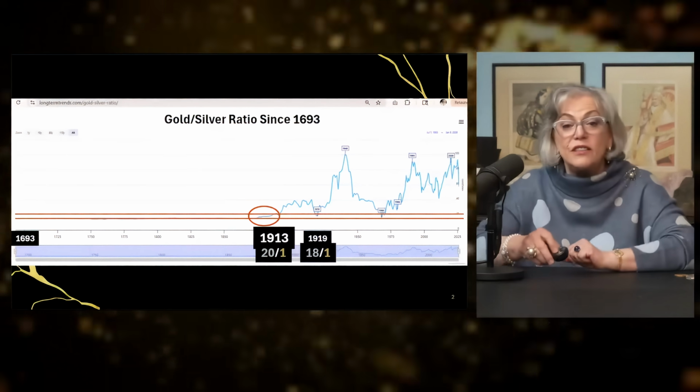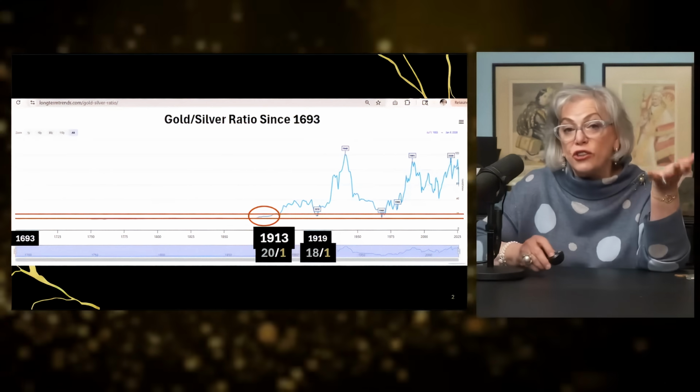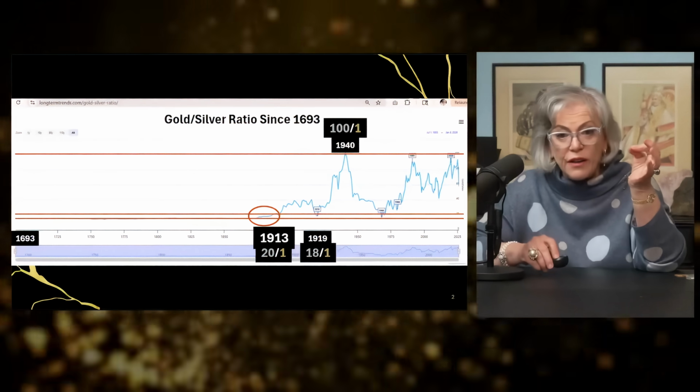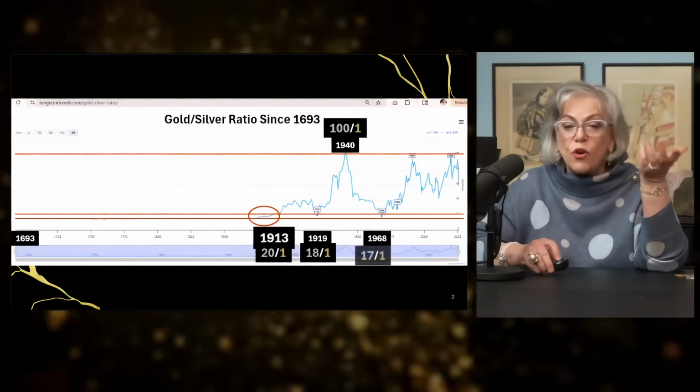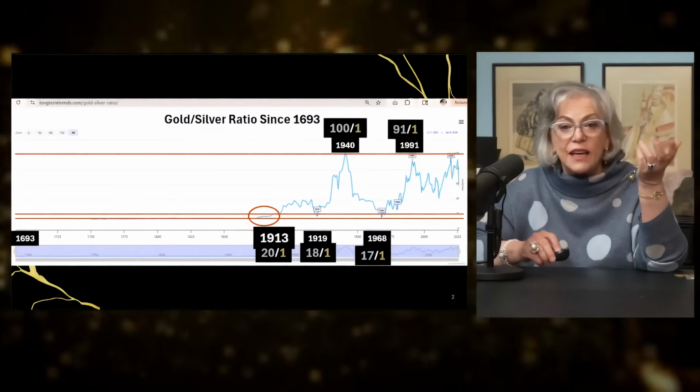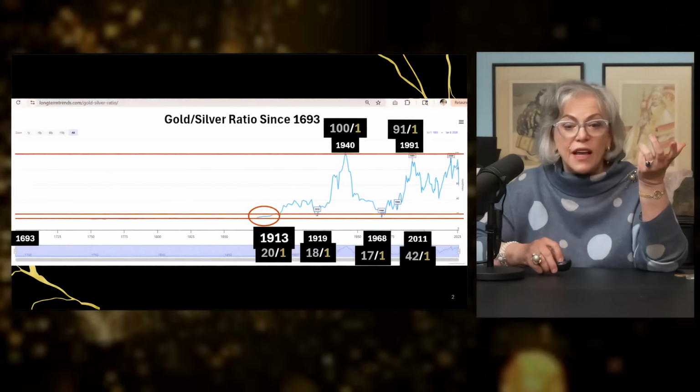But let's look at this more closely, because on this chart you can see when it hits a bottom and also when it hits a top. In 1940, that ratio was 100 to 1. Then of course it drops back down to 17 to 1 and then back up, testing 91 to 1, and on.